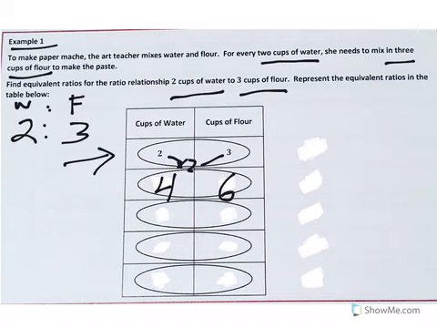We could also do times 3. 2 times 3 is 6. 3 times 3 gives you 9. And you should be starting to see a pattern develop here. I'm going to erase a little bit of this just to clean it up. You hear my dog making a little cameo in the background there.